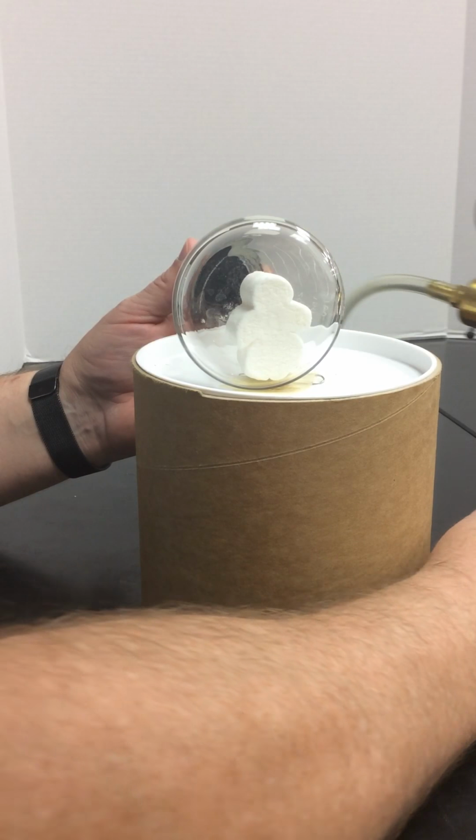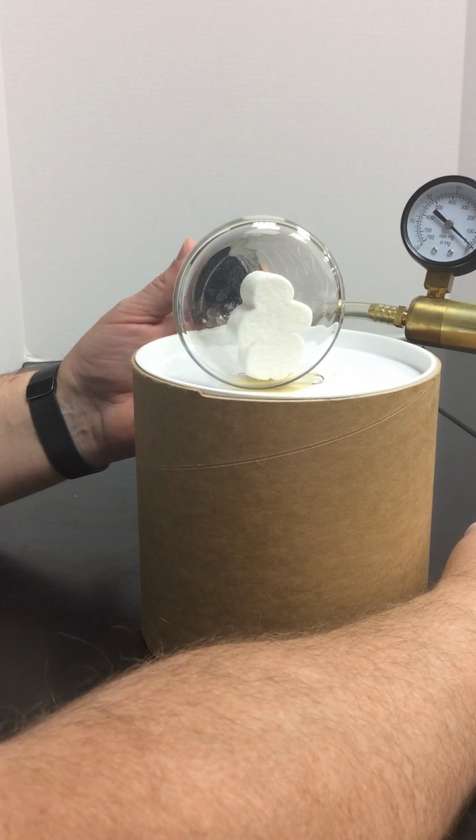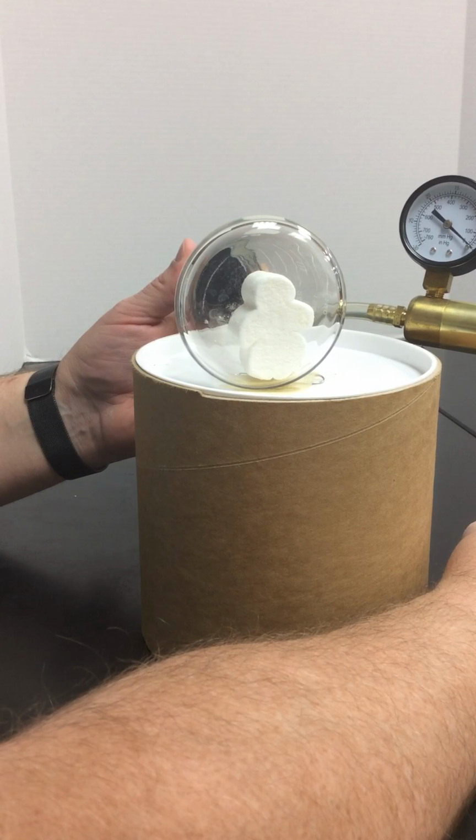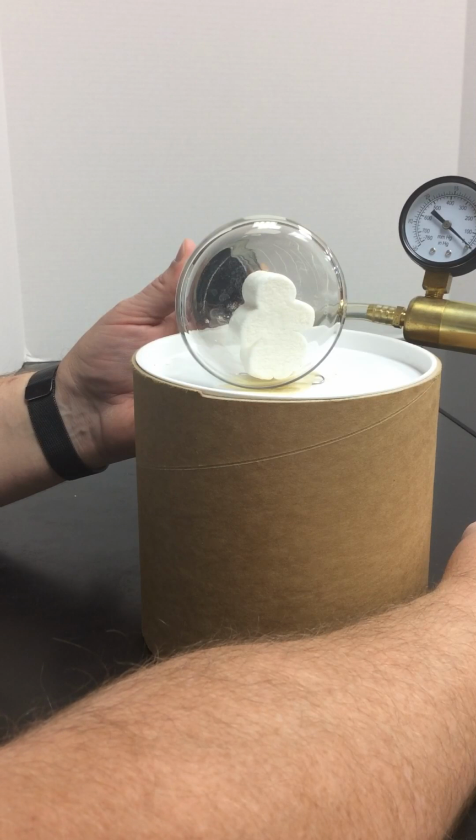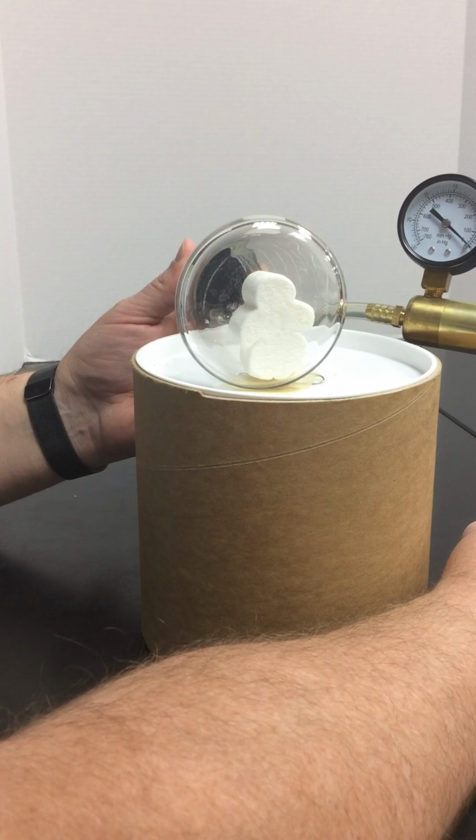We can see on our gauge also that I have not removed any air from the flask. So please take the time, pause the video, and draw your model 1. What do you think the air particles look like for model 1?